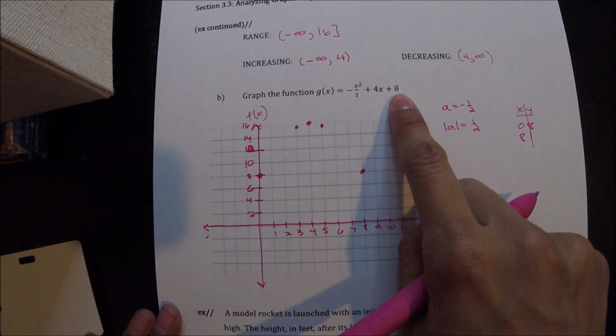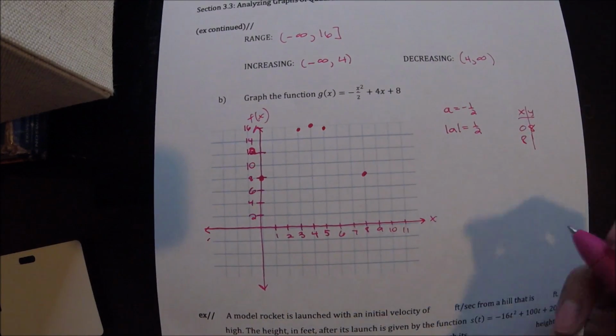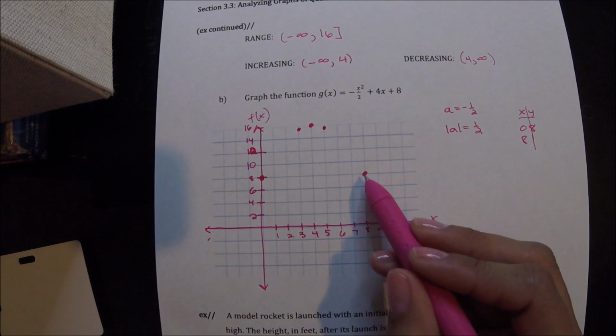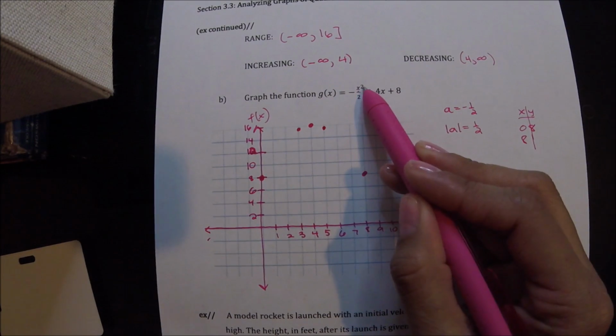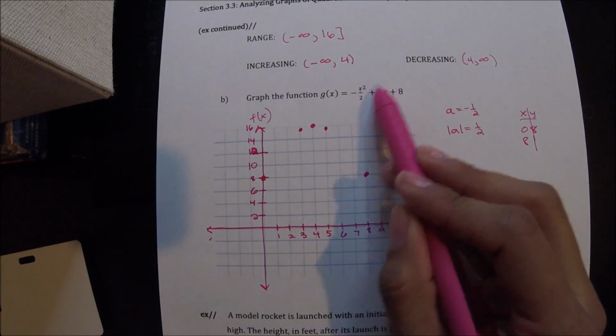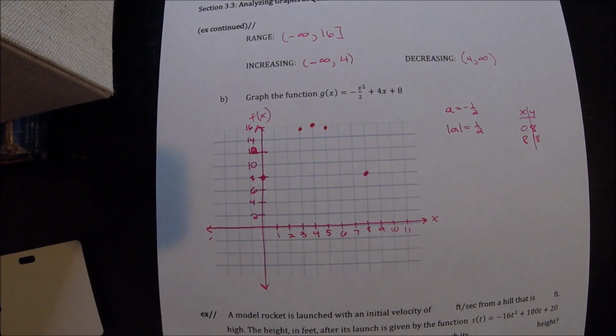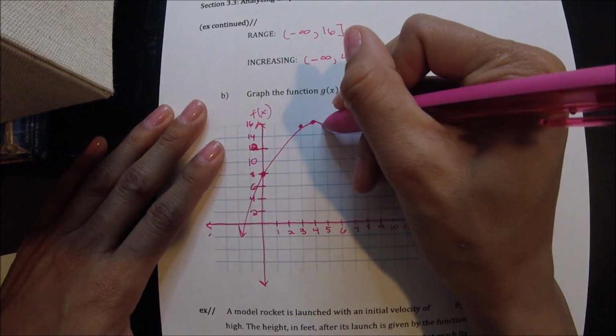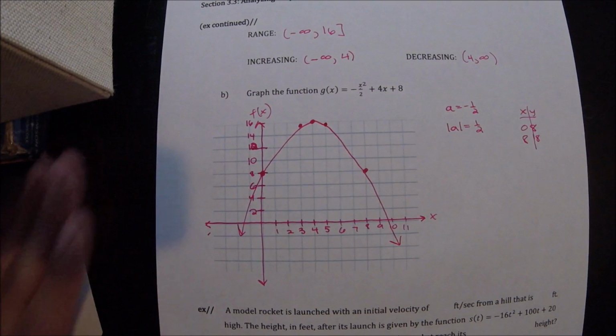So negative 2, 8. If I plug in 8, I get 8 squared, which is 64, over 2, which is negative 32, plus 32. Yep, I get that. So something like that.